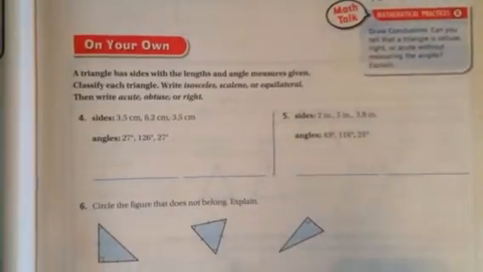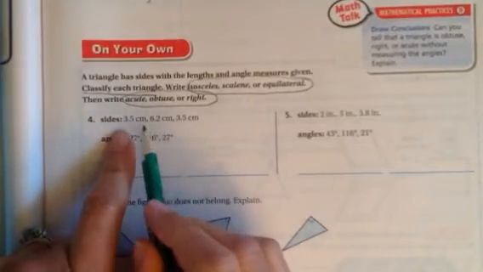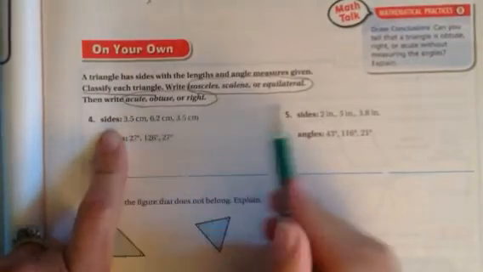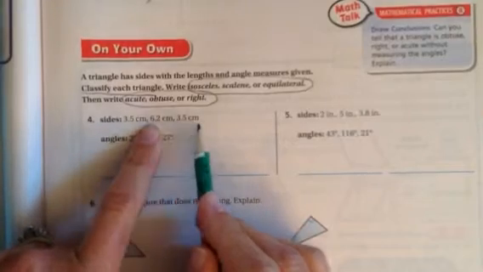Now they're showing us in a different way. We're going to do the same thing. We're going to classify. Now they're just giving us the measurements and the degrees. So we can look at the sides. We have 3.5 centimeters, 6.2 centimeters, and 3.5 centimeters.